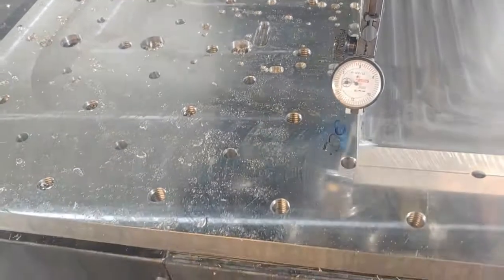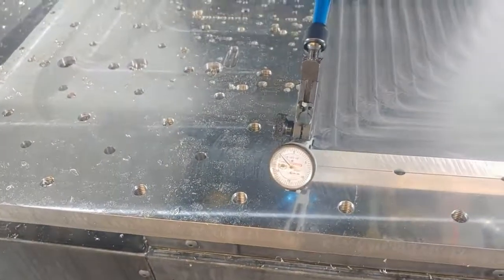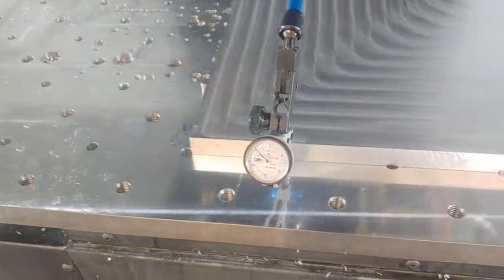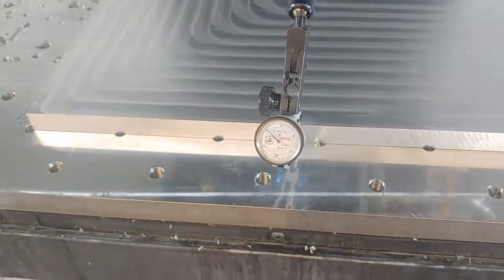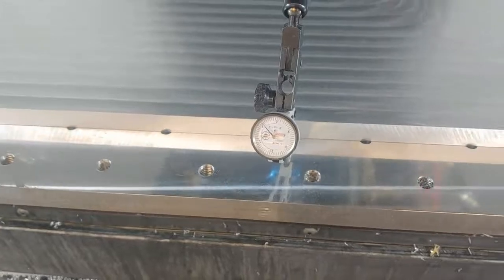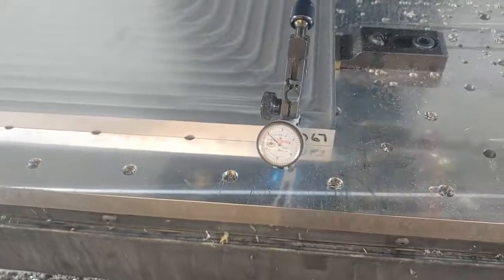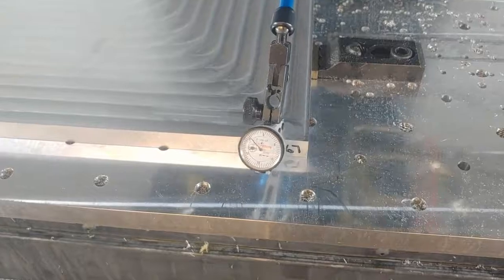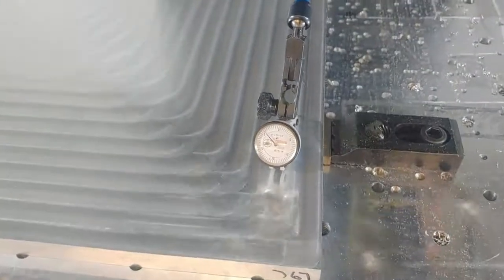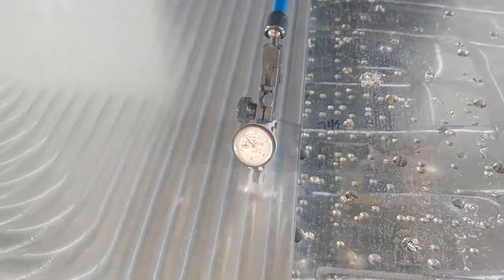So as this goes through, we start off from the low side, and as I'm moving the table around, this is a half thousandth indicator, so each of the marks is 0.0005, and each of the long marks, so right now, from that low spot, I'm about 5 thousandths taller than the dip.